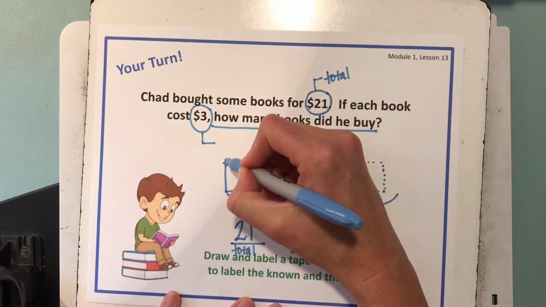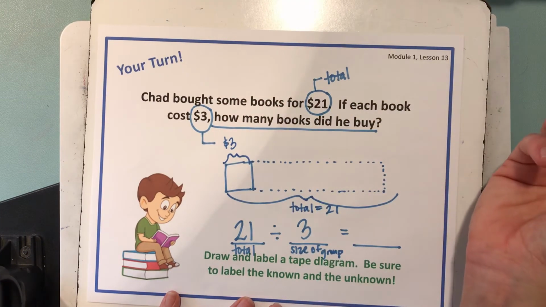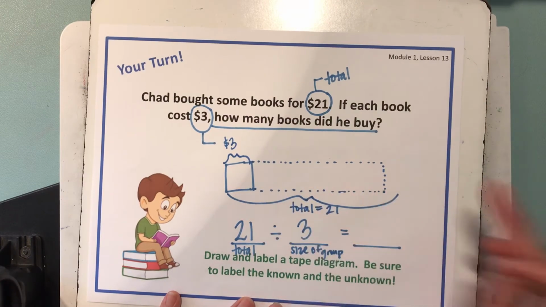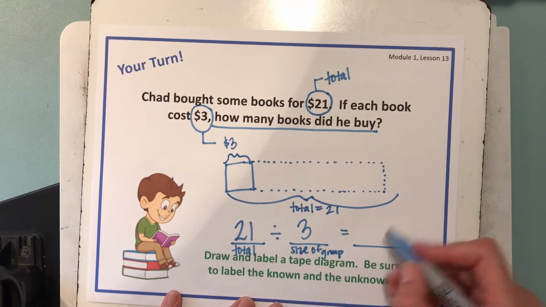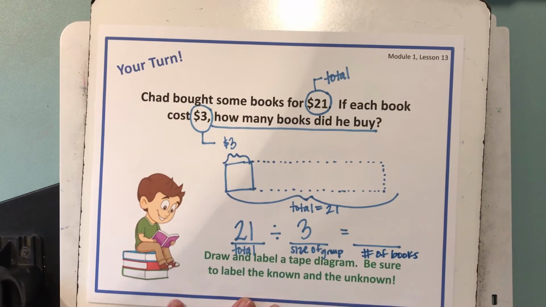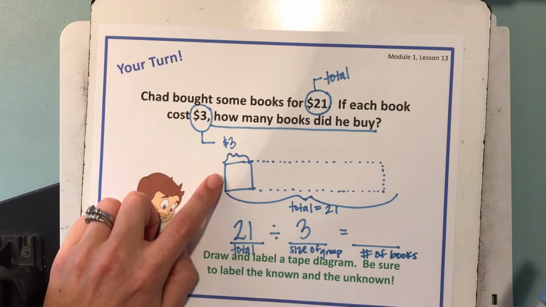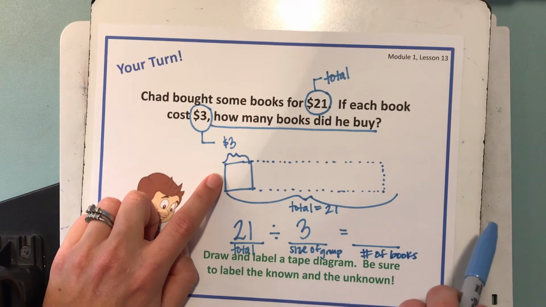I know that this represents $3 for each book. I don't know how many books. So that was the number of books or the number of groups, right? Okay, so let's figure it out. Let's count by what? What are we going to count by? We're going to count by 3s to figure this out.